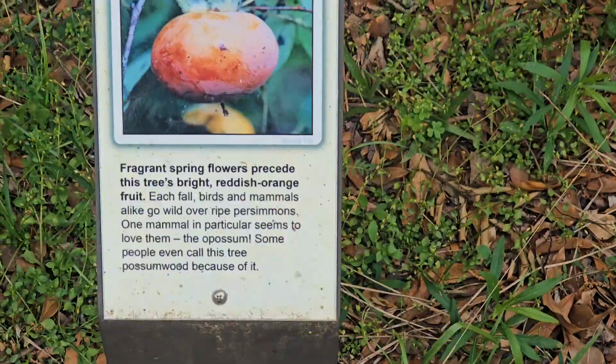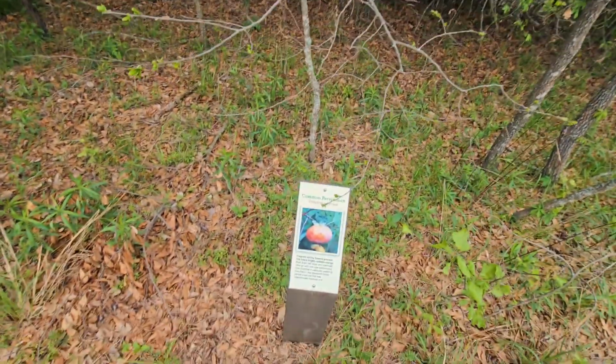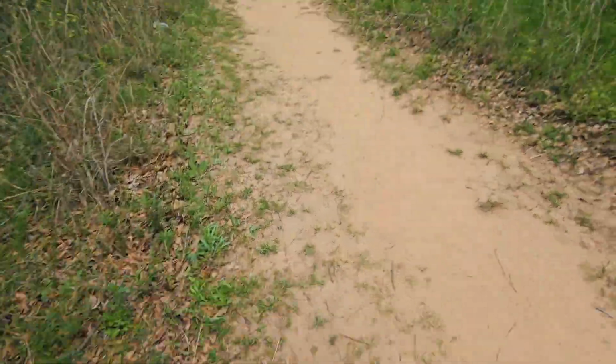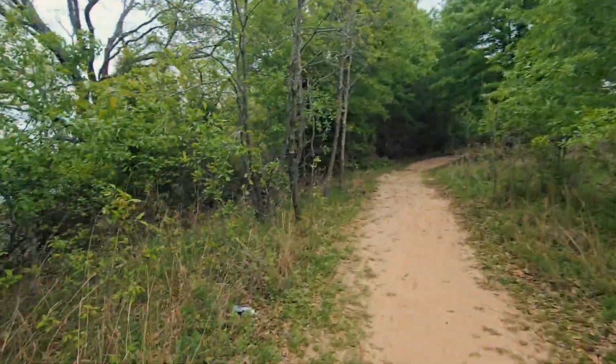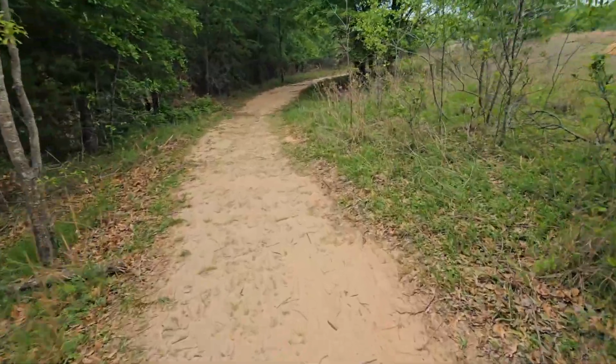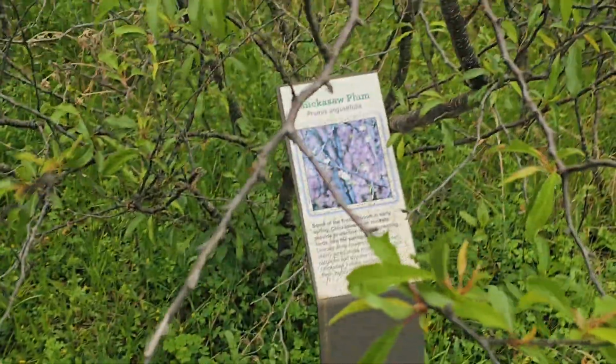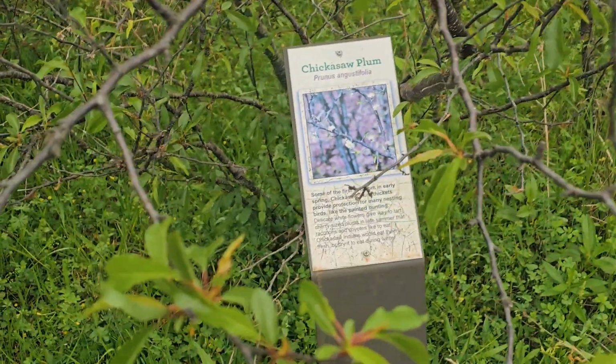Here we have a persimmon tree. I guess it's gonna be one of those ones that have informational things on the side of them, which are pretty cool, and I'm looking forward to that. Another one I almost missed, Chickasaw plum.